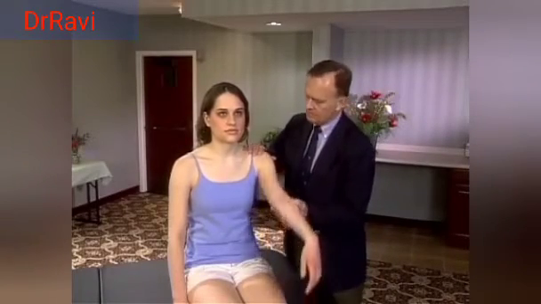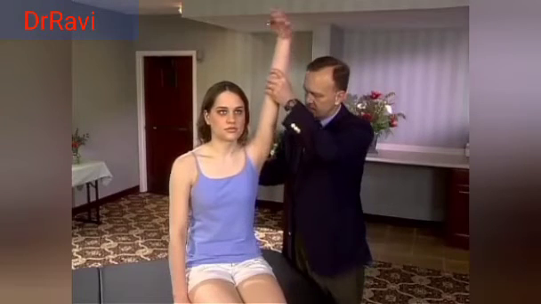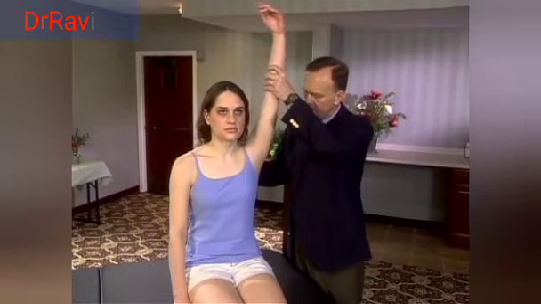The patient is sitting or standing. The patient's arm is passively elevated through forward flexion by the examiner, forcing the greater tubercle of the humerus against the acromion. A positive sign is reproduction of the patient's pain symptoms in their shoulder.